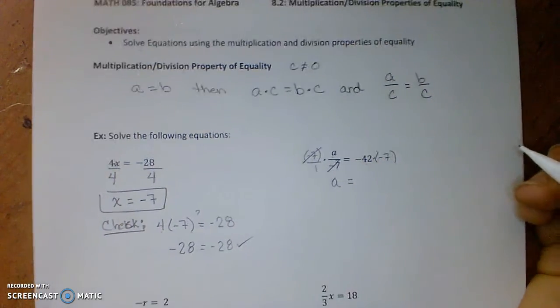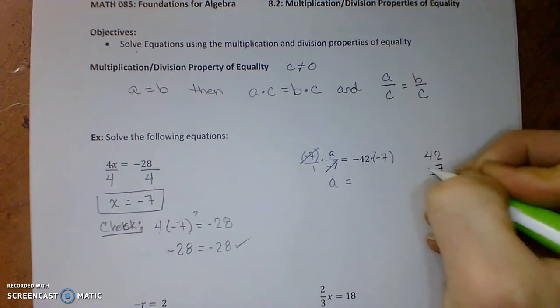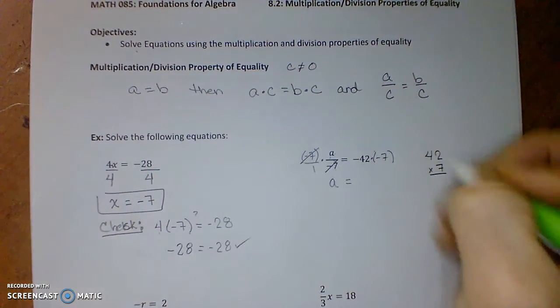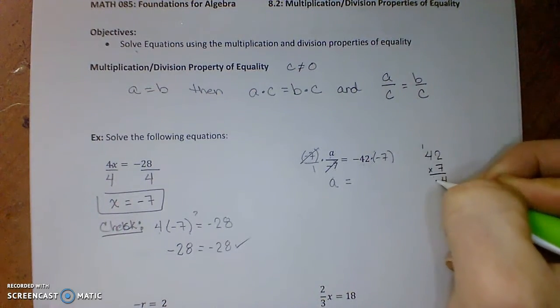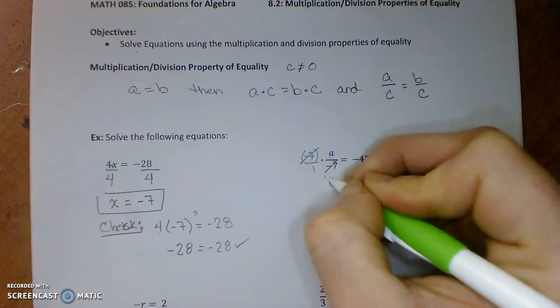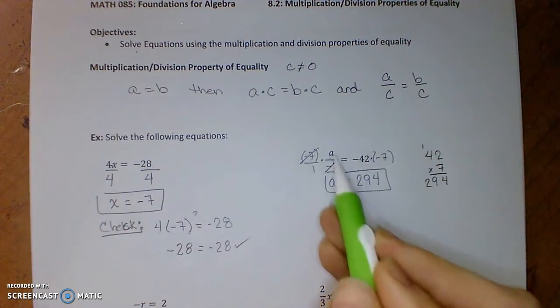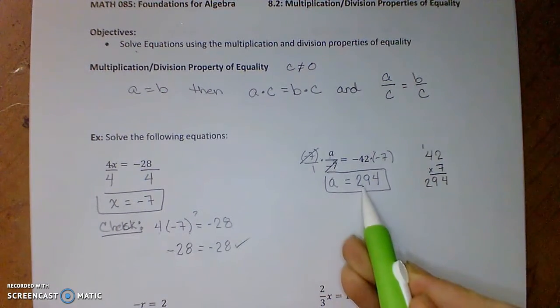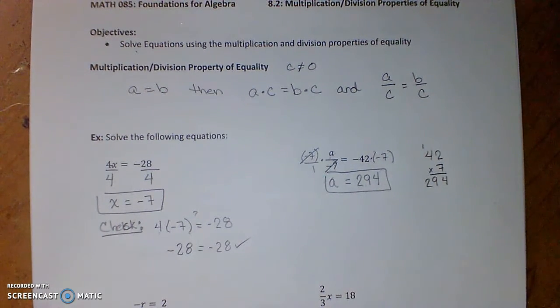Well, I know it'll be positive, and let me go ahead and see what 42 times 7 is off to the side. 7 times 2 is 14, 7 times 4 is 28, plus 1 is 29. So A equals 294. And then you can always check by taking A divided by negative 7. So 294 divided by negative 7, you should get negative 42.